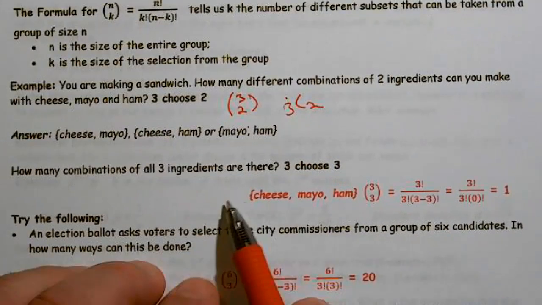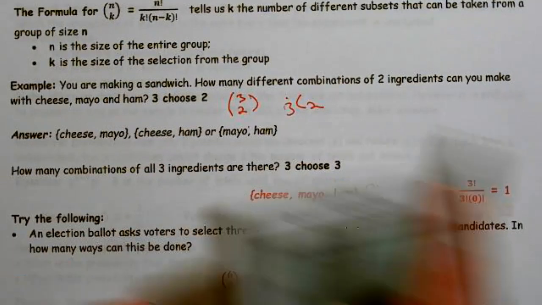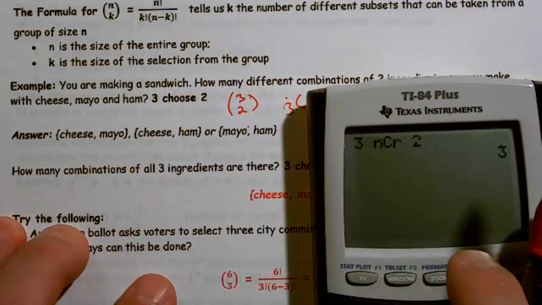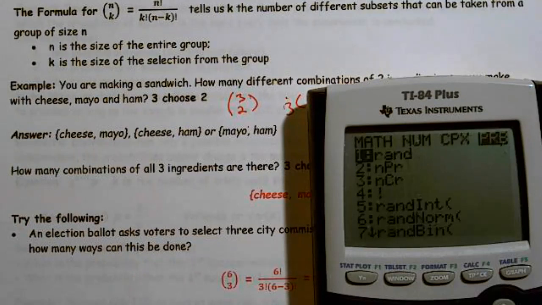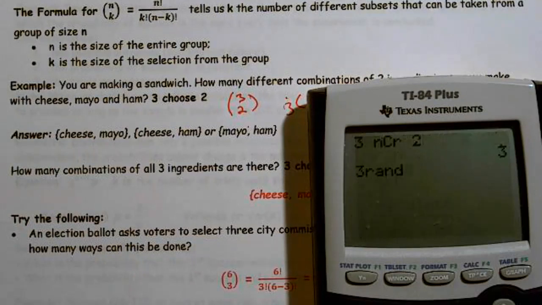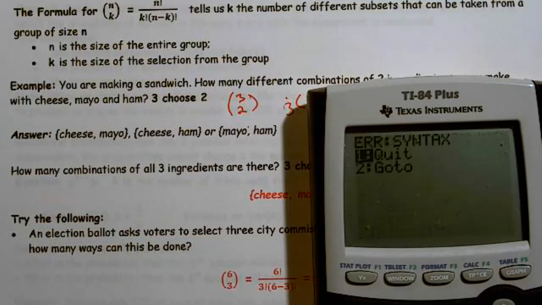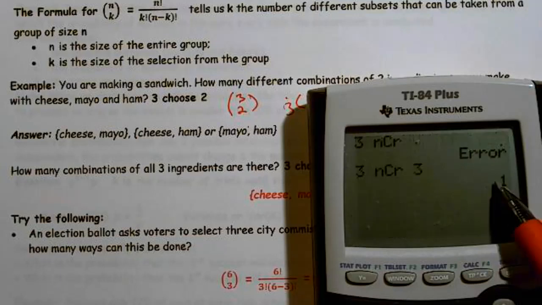How many combinations of all 3 ingredients? Well, 3 choose 3. We should only get 1. So 3, math, probability, drop down to number 3. Well, that's not working very well. 3, math, probability, drop down to number 3, press enter, and 3, and we get 1.